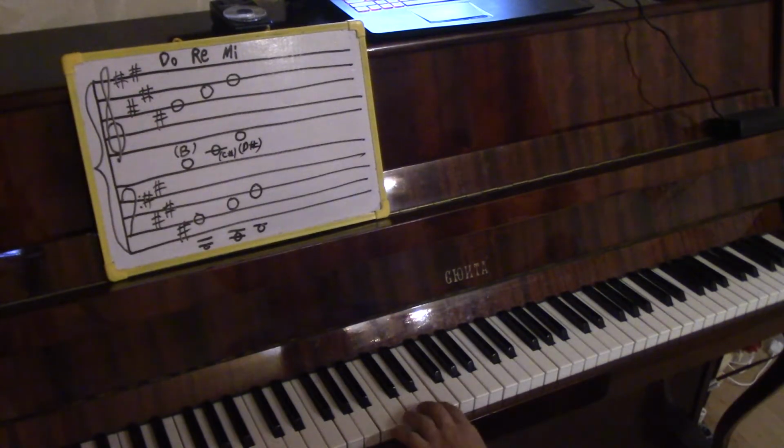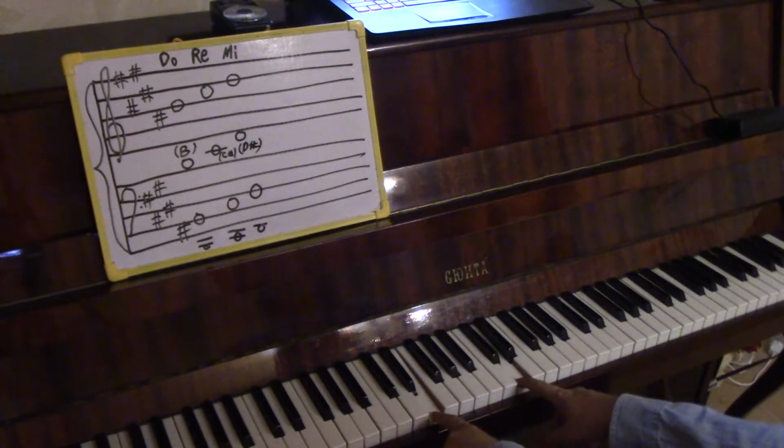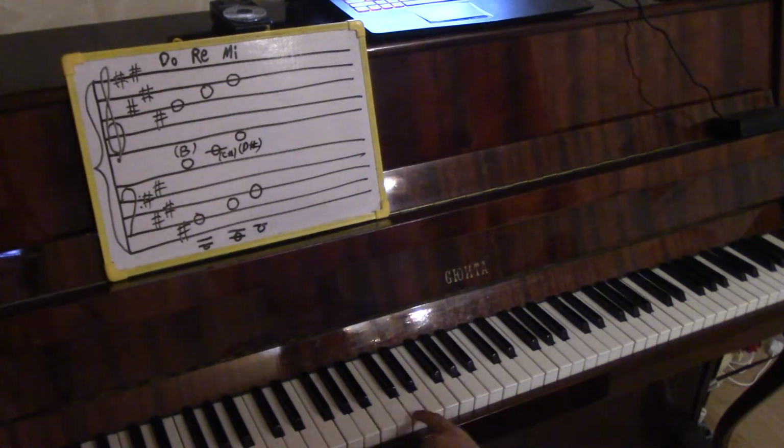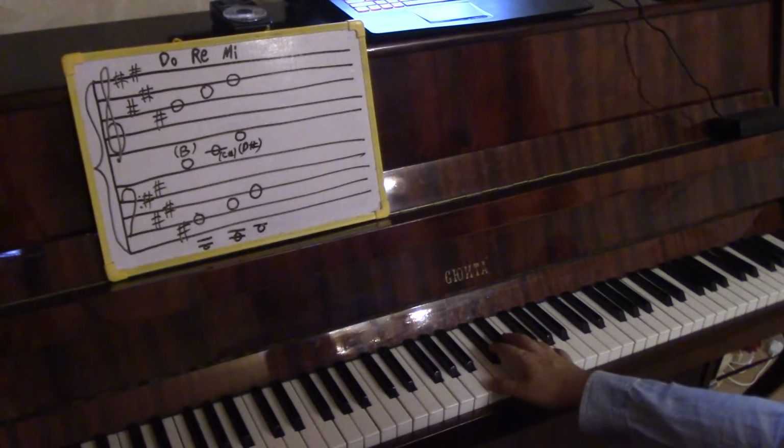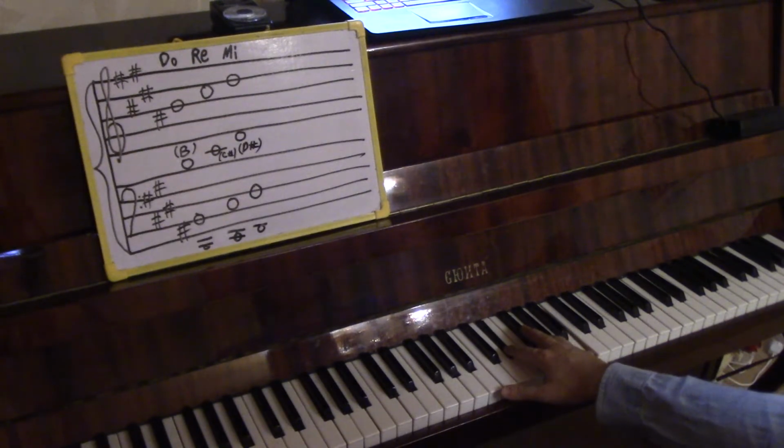And the same thing in C major. Major second, minor seventh, major second, minor seventh, Do, Re, Do, Re, Mi, Re. And of course you have Do, Mi, Do, the minor sixth. And same thing in B major. 2 whole steps. Remember where that minor sixth is?